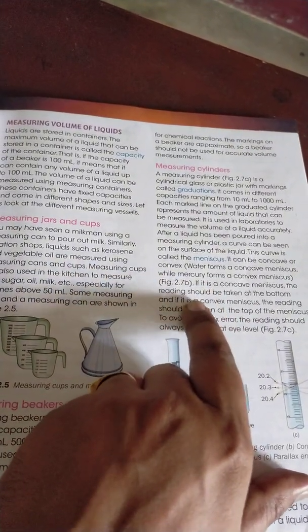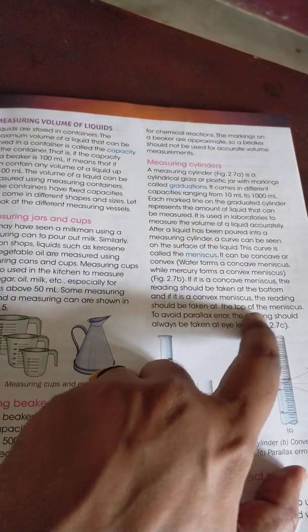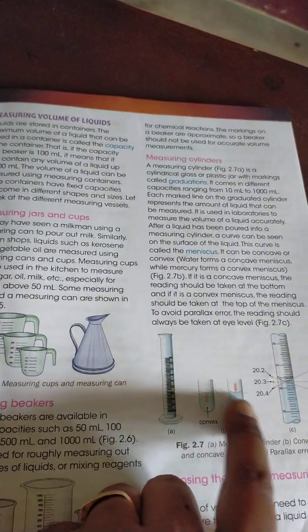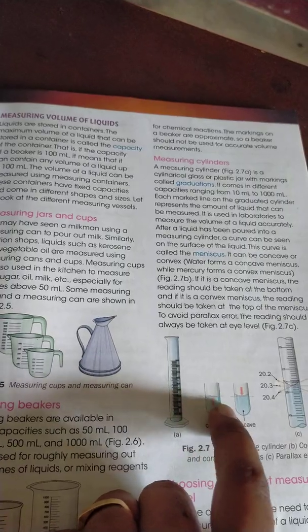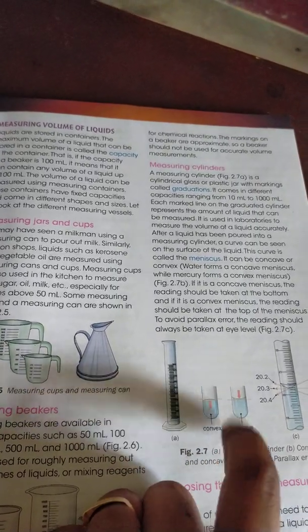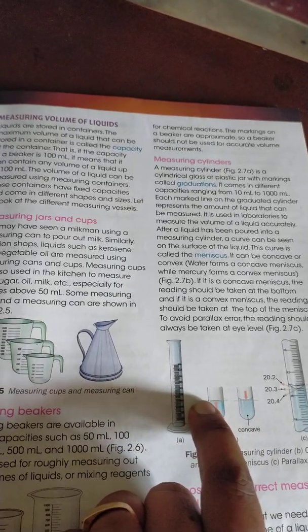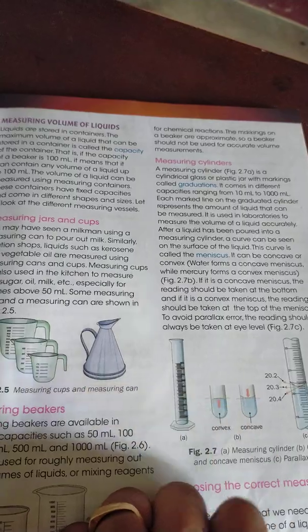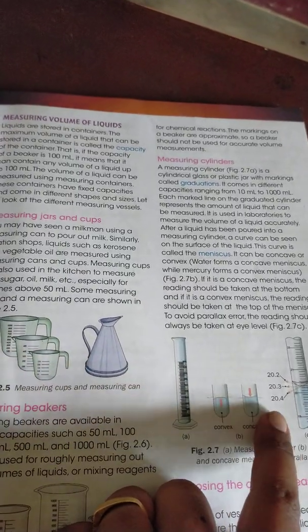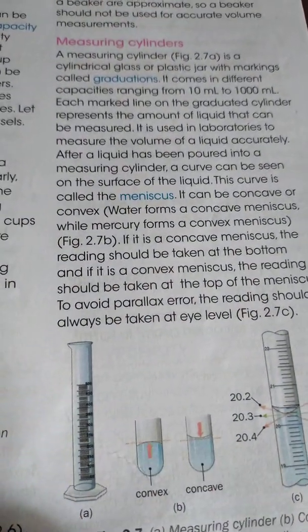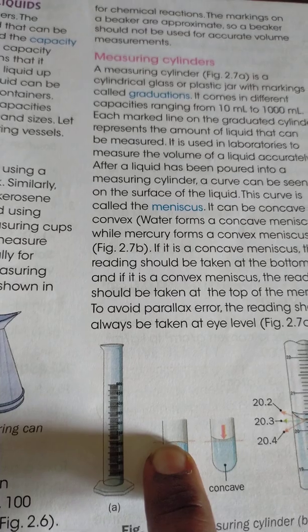And convex and concave, one convex answer you have to write from here. If it is a convex meniscus, the reading should be taken at the top of the meniscus. You see, this is called convex and this is called concave. Convex is the bulging part and concave is the hollow part. The line which you see touching the curved surface, that is called convex, and the imaginary line, if you see clearly below, this is called concave meniscus and this is convex meniscus.